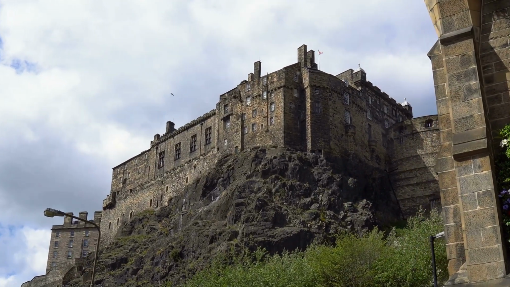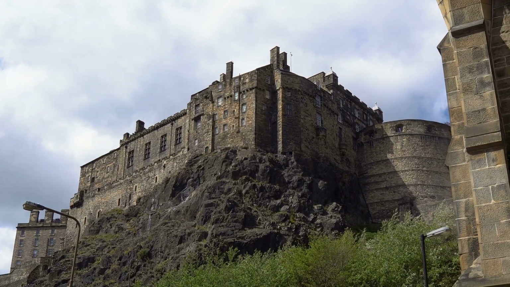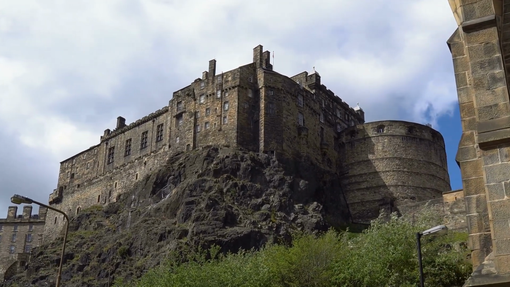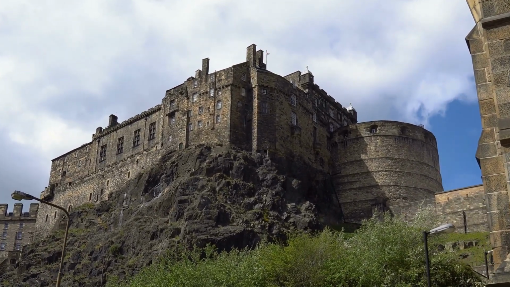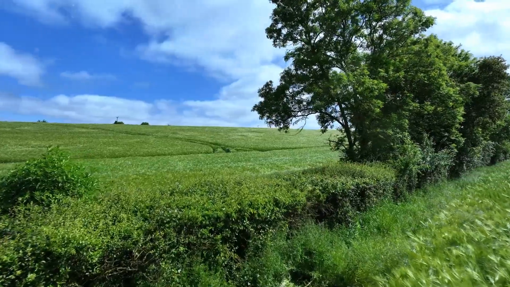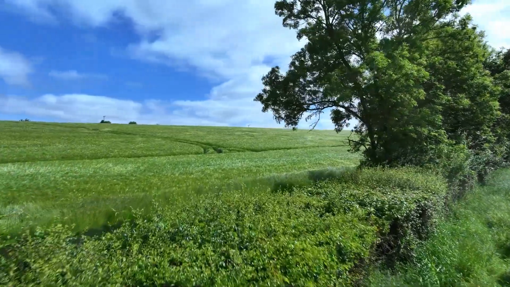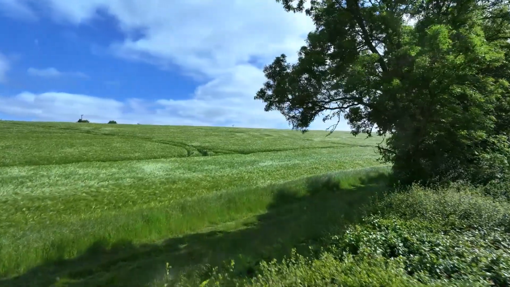Finally, in terms of land distribution and use, English land was more intensively farmed, and there was a greater emphasis on agriculture. In Scotland, land use was often dictated by geography, with pastoralism being more important in the Highlands.